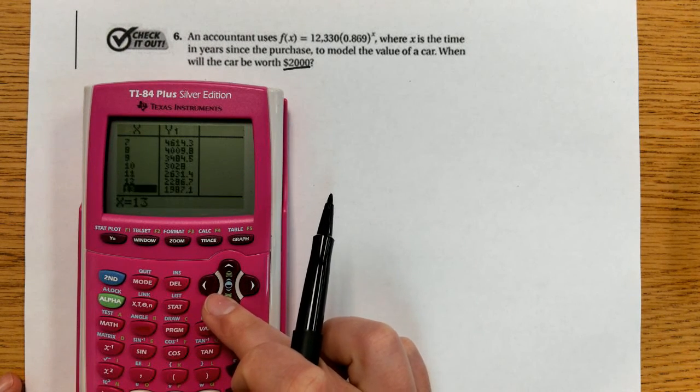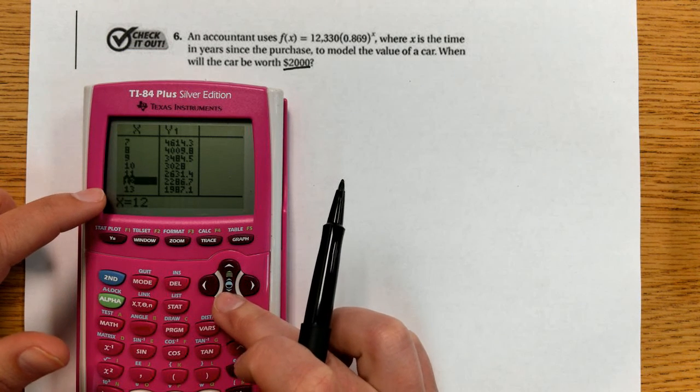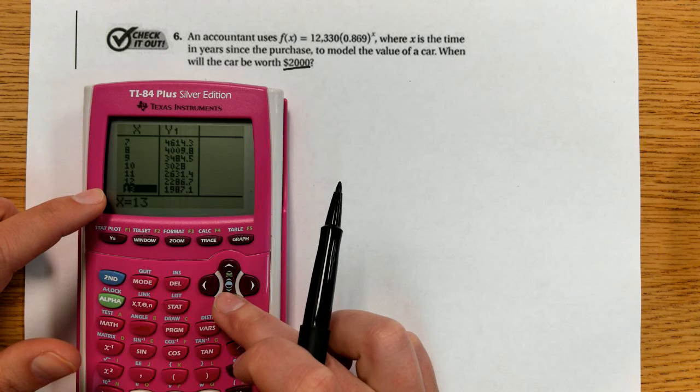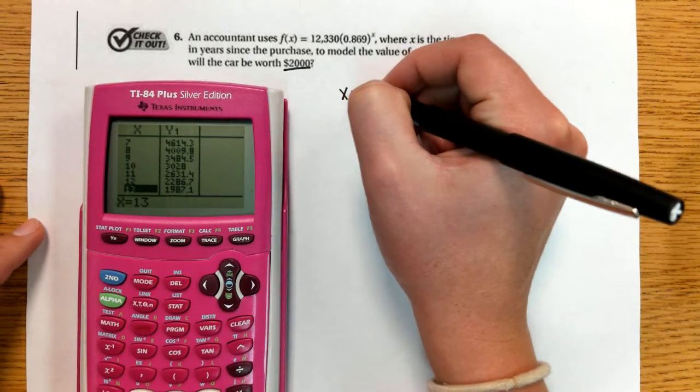So keep on going. So here at 12, I get 2,286, and then 13, 1,987. So it's very close to when x equals 13. So that means after about 13 years.